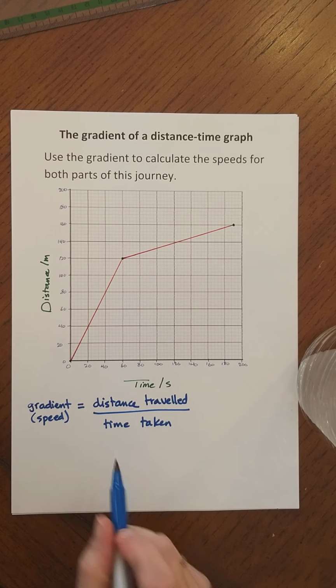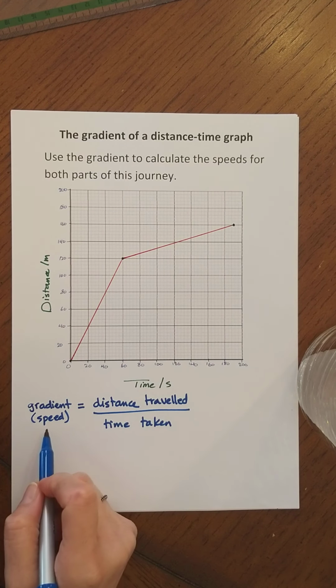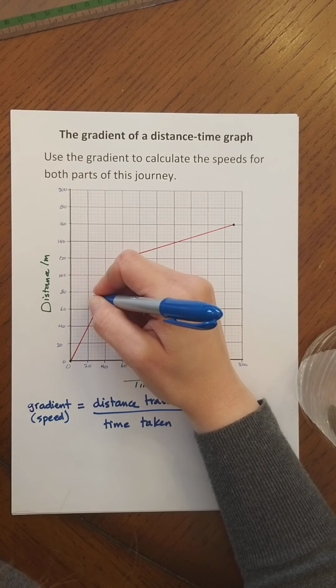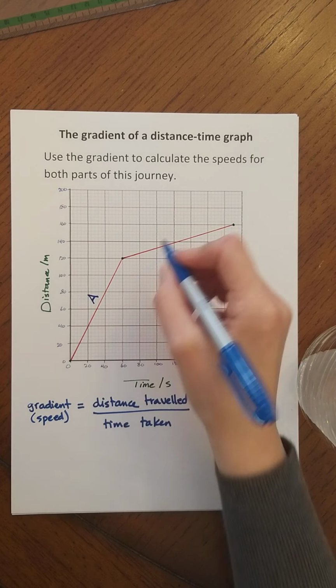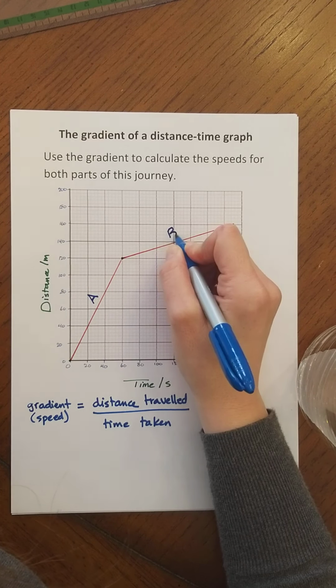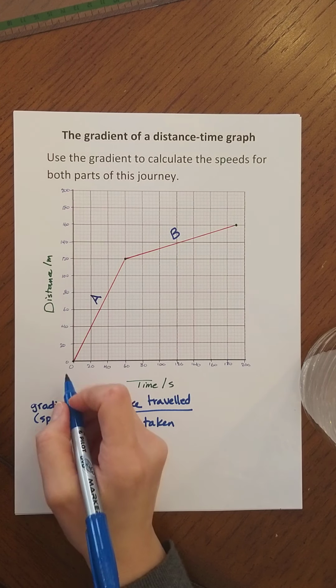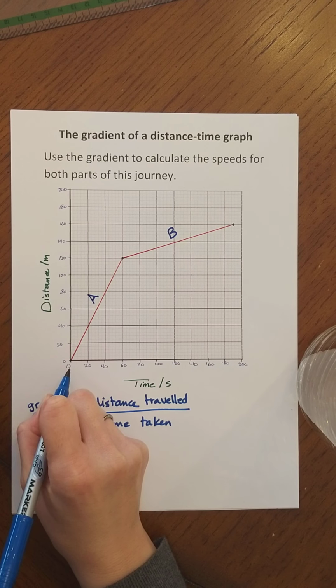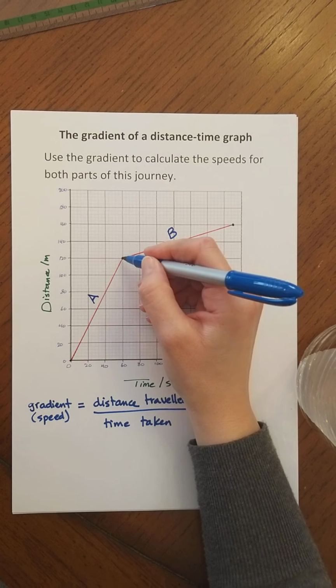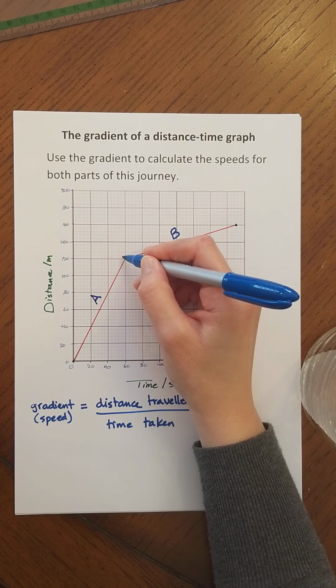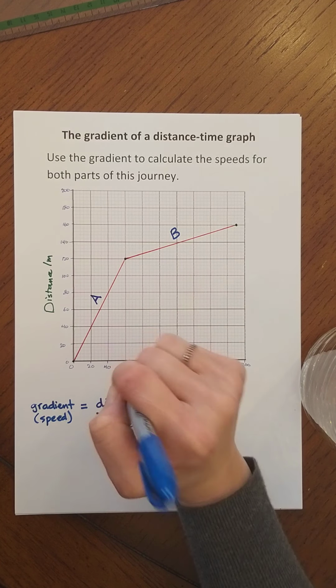So, we need to calculate the gradient or speed for section A of this journey. Let's call this A and this B. We need to know the distance traveled and divided by the time taken. Remember that any journey has a starting point and an ending point. This journey starts at 0 distance, 0 time, and it ends at 120 meters distance, 60 seconds.